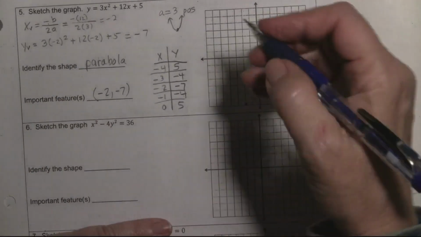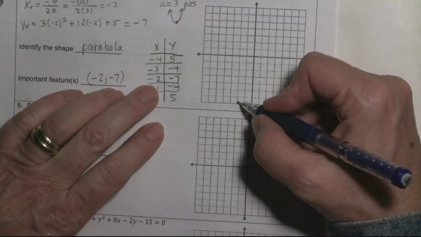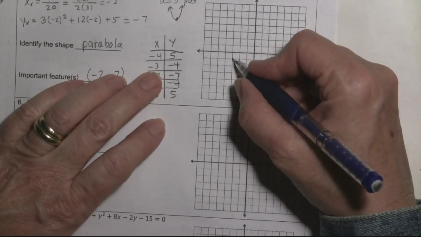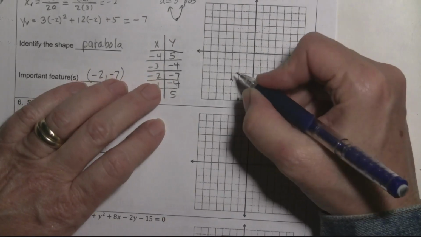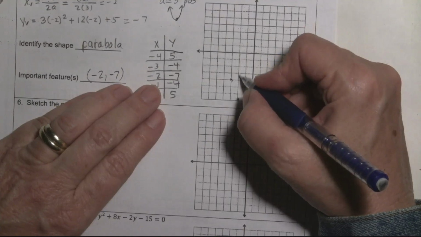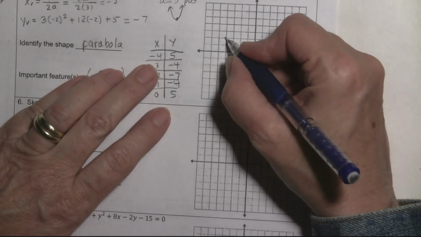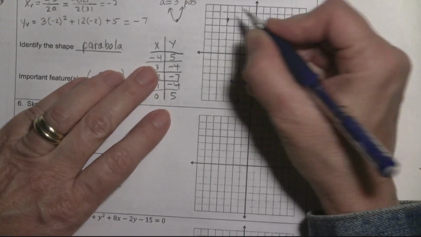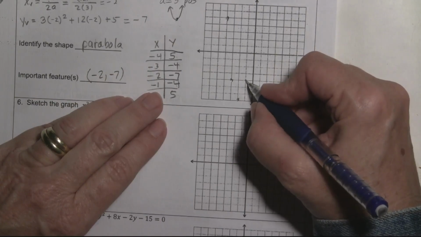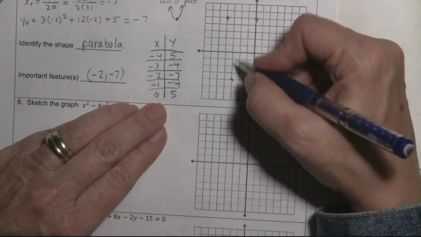Okay, so I'm going to plot these points, and they're going to make a parabola that looks like that. I've already plotted negative 2, negative 7. I'm going to plot negative 3, negative 3, negative 4, 1, 2, 3, 4. Oh, negative 2, negative 7, I already plotted that one. Sorry. Negative 4, 5: 1, 2, 3, 4, 5. This little skinny parabola must be doing the Weight Watchers or something. Okay, negative 1, negative 4, and 0, 5. And so we have this narrow parabola.